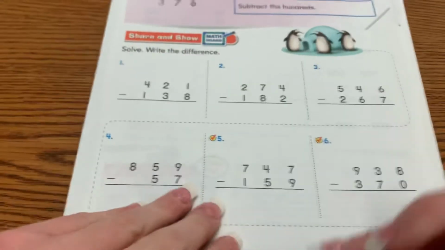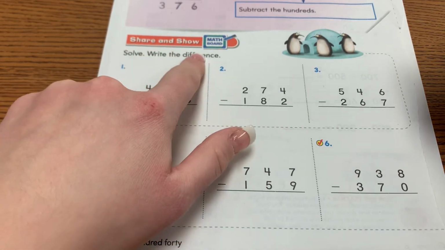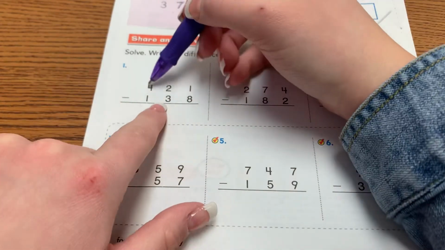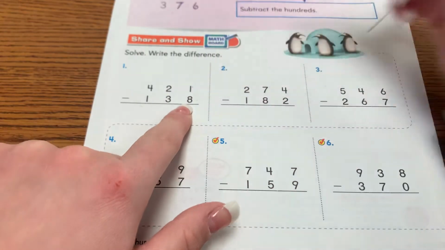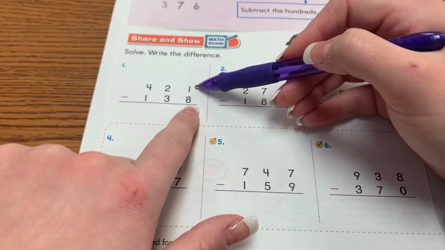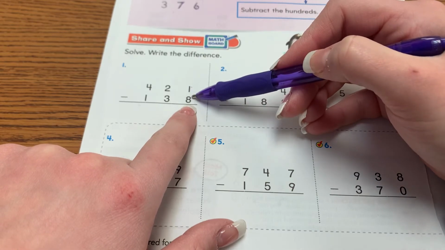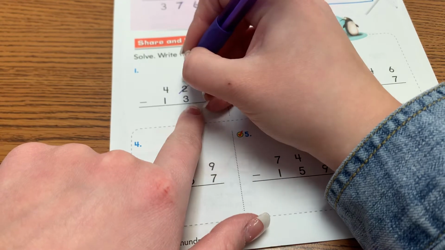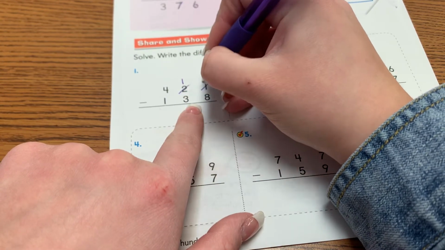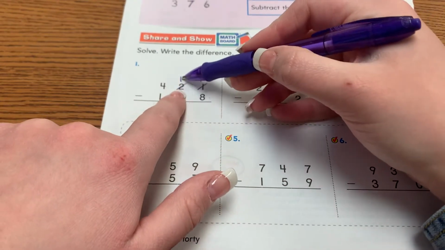Let's come down to the bottom here and do a couple example problems. You're going to solve, you're going to write the difference. 421 minus 138. We always start with the ones place. More on the top or more on the floor? More on the floor, so we've got to go next door and get 10 more. When this happens, this becomes a 1 and this becomes an 11, because 1 less than 2 is 1.